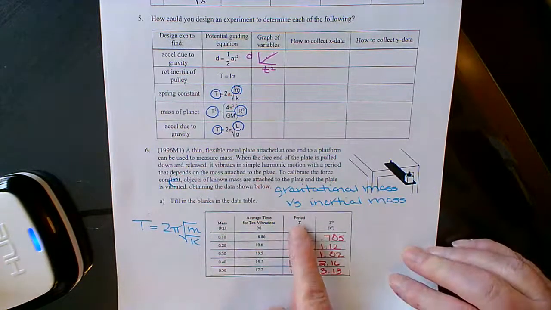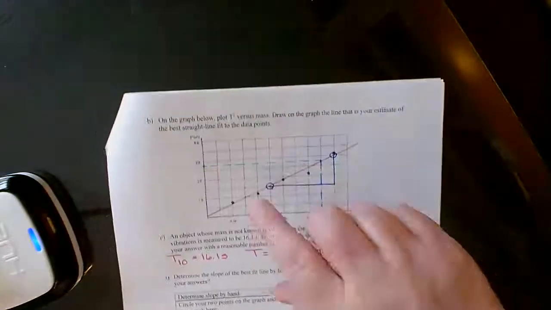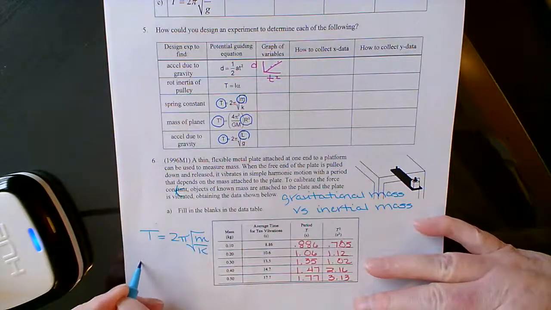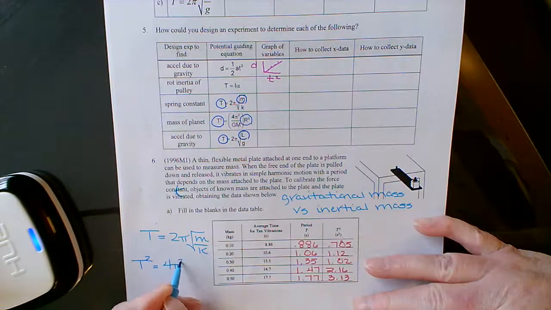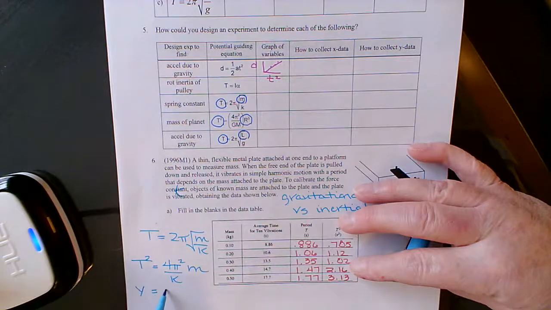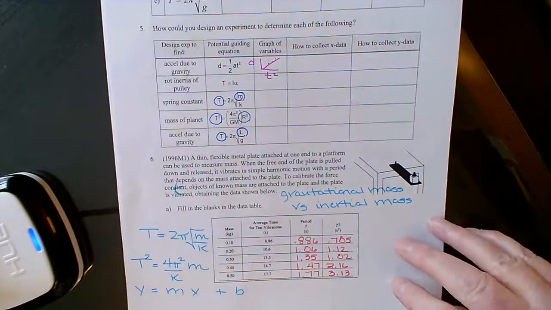I looked ahead, and they have T squared. I looked at their graph, and their graph is T squared. That told me that to linearize this data, they want me to square everything. So that's going to be T squared equals 4 pi squared times m over k. But I'm going to slide the k over here like this. Because now when I look at their graph, y equals mx, and again, the plus b is supposed to be 0. If it's not 0, it means I just have some experimental error.